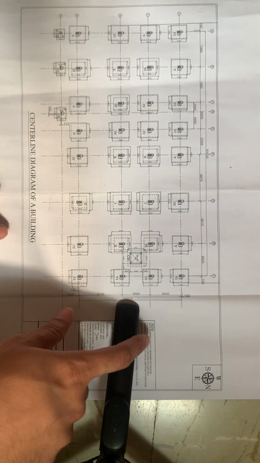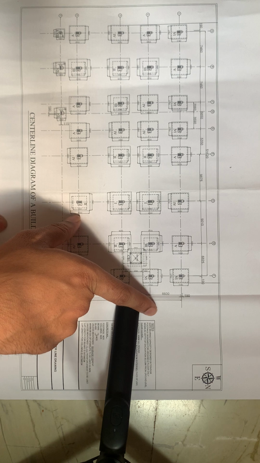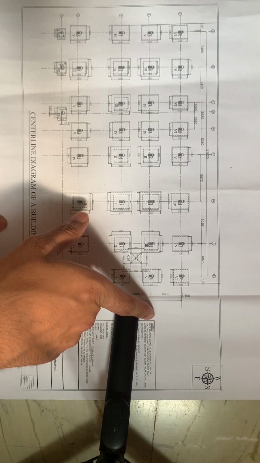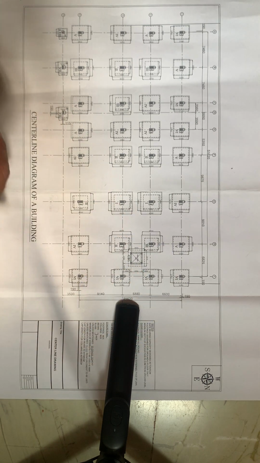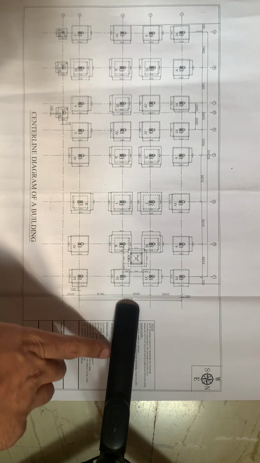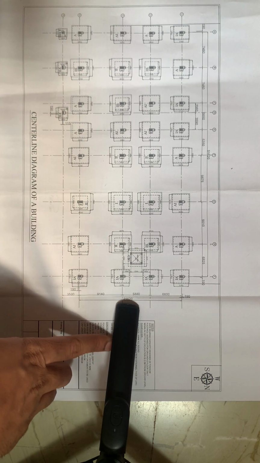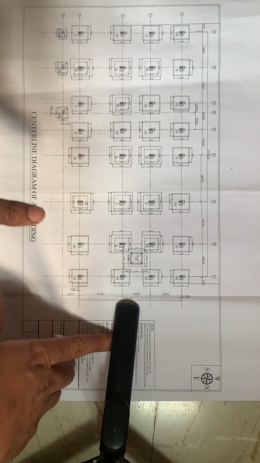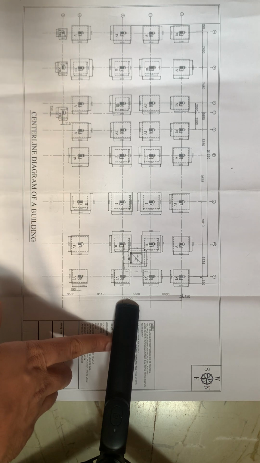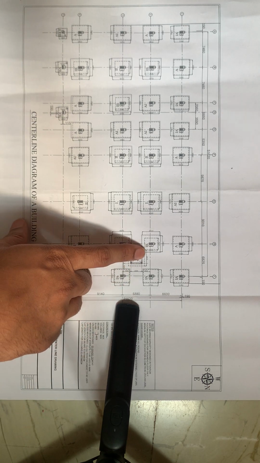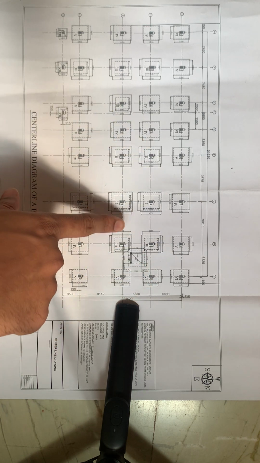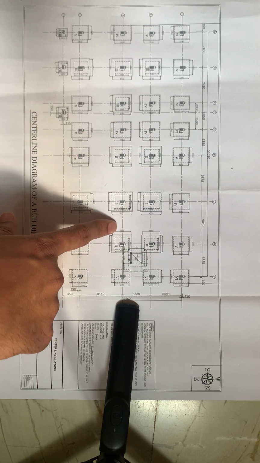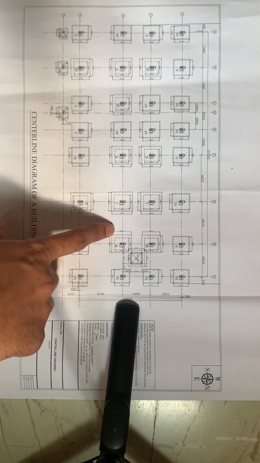For that, notes will be written here by the designer. First I'll tell you the safe bearing capacity, that is the soil safe bearing capacity the design is based on: 20 tons per square meter. So for this 20 tons per square meter, the designer has mentioned that the minimum depth of excavation is 2 meters from the ground level. So he specified and suggested, according to the safe bearing capacity, we have to excavate a minimum of 2 meters, I mean the depth of the excavation.